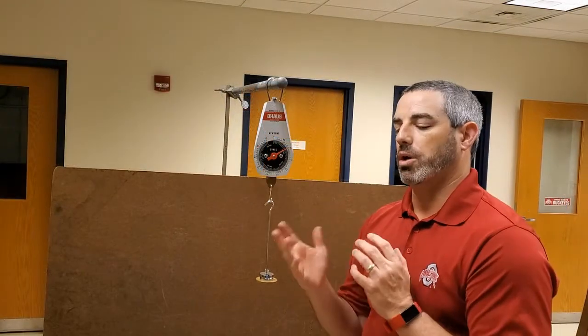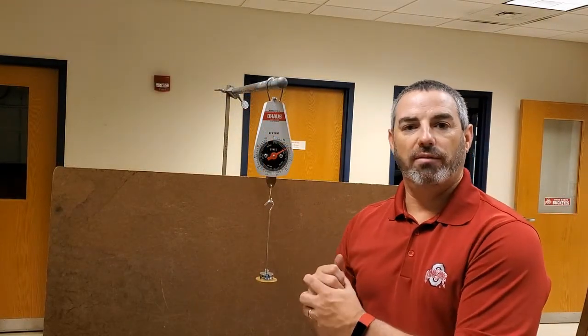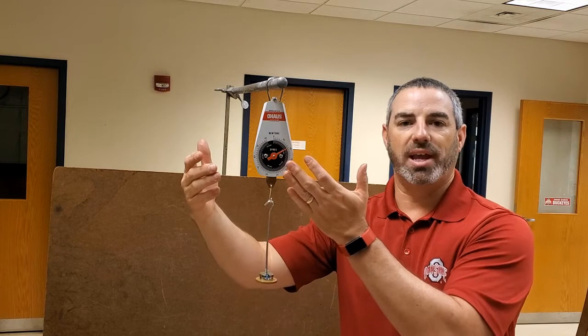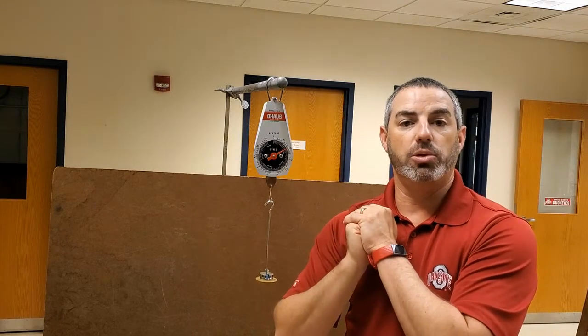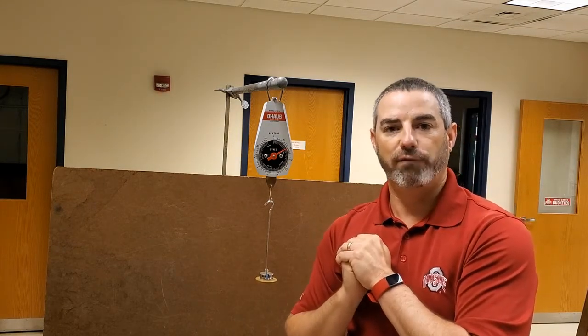So we're going to change the mass of our hanger, and we're going to measure our force using a spring scale calibrated in newtons.